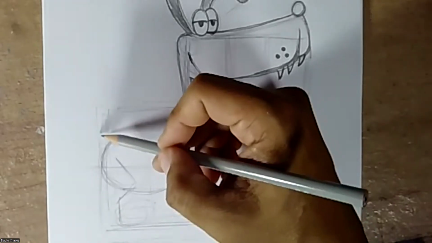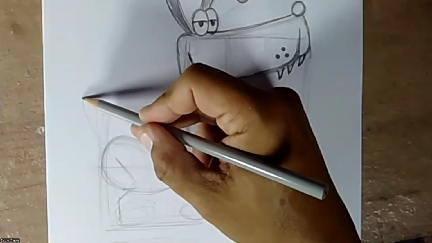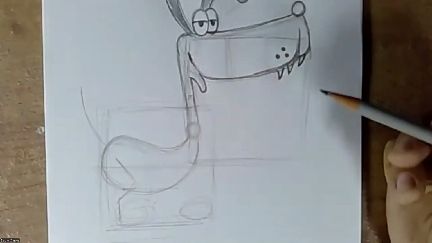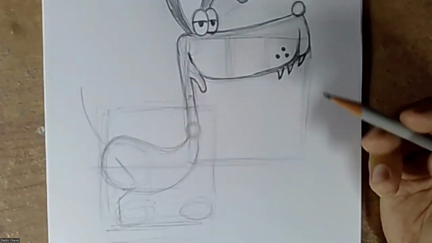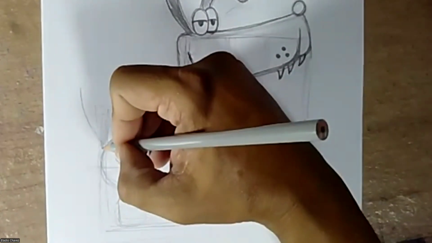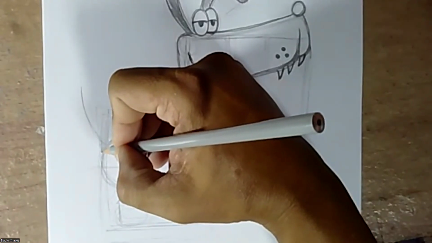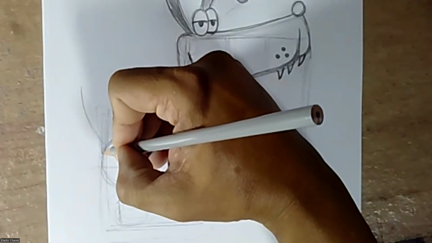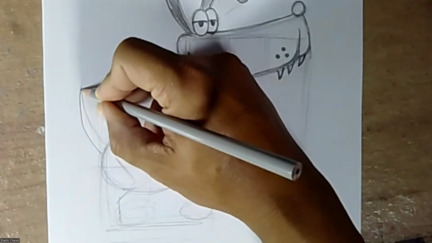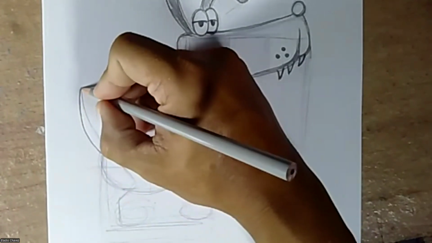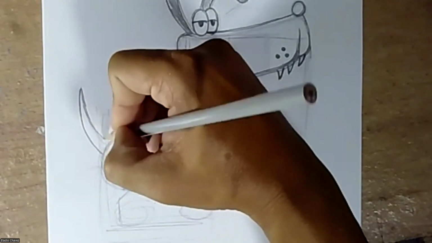And then we've got the tail kind of coming out about that far, right there. See that angle. So let's do the tail first. Usually the detail goes last, but here we're going to do the tail next. Yeah, I usually try to do the detail last. Oh, okay.